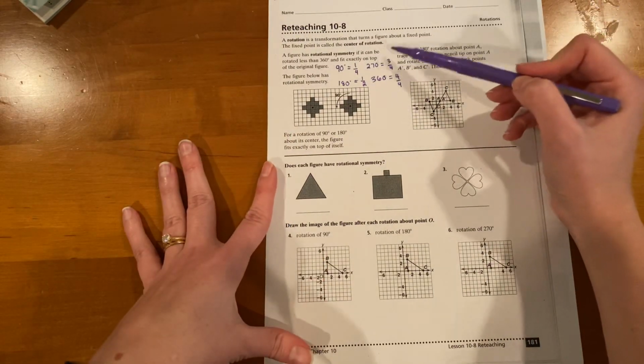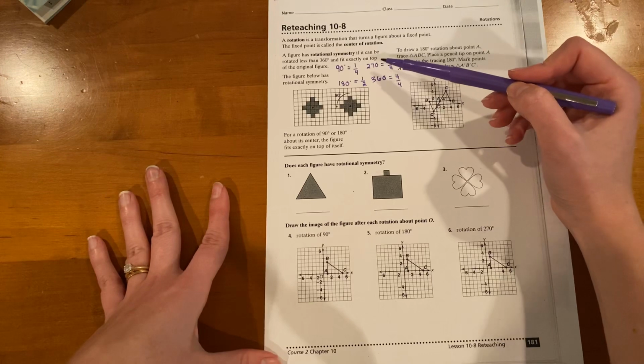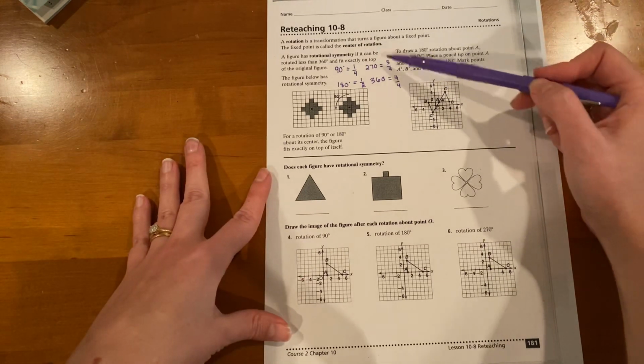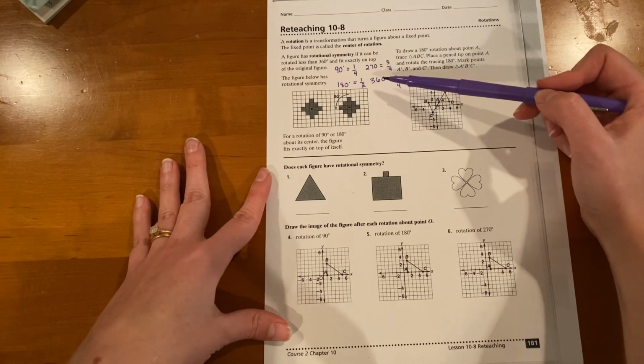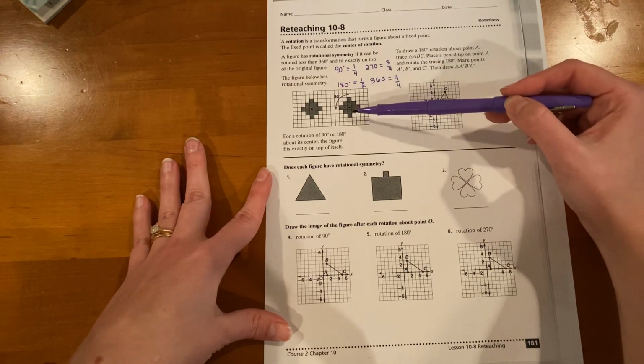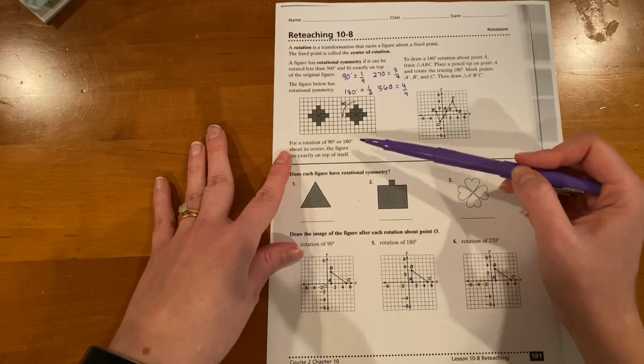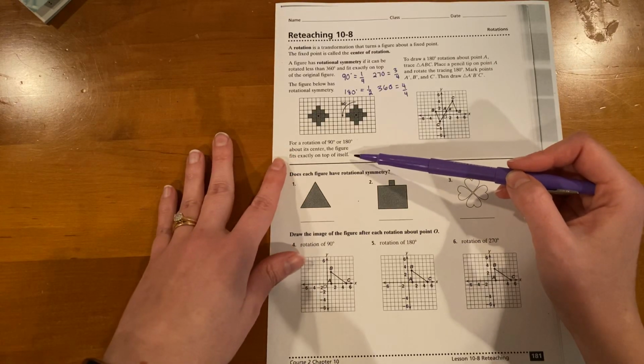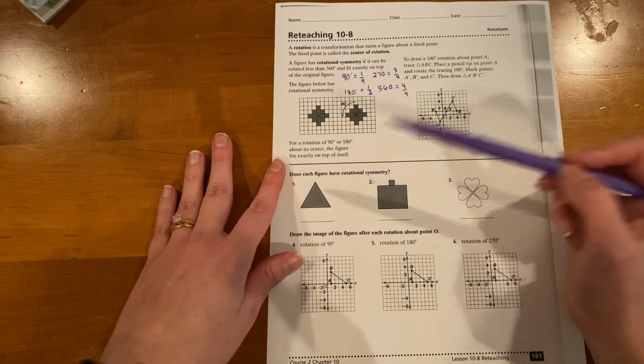So a figure has rotational symmetry if it can be rotated less than 360 degrees and fit exactly on top of the original figure. The figure below has rotational symmetry. For a rotation of 90 or 180 about its center, the figure is exactly on top of itself.